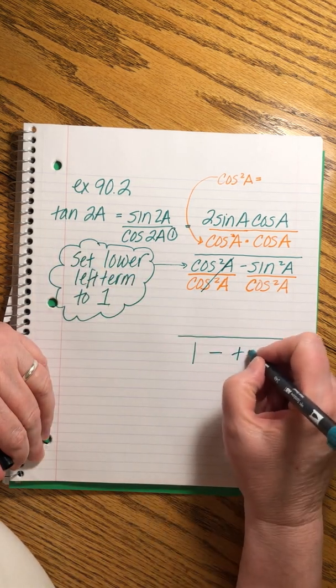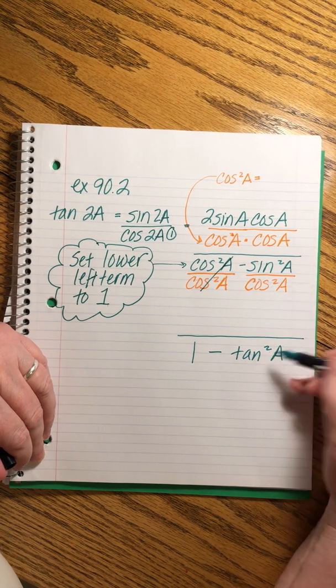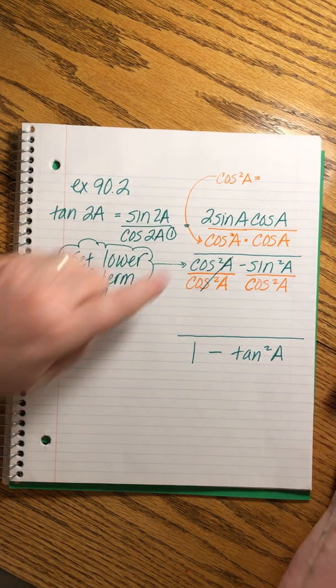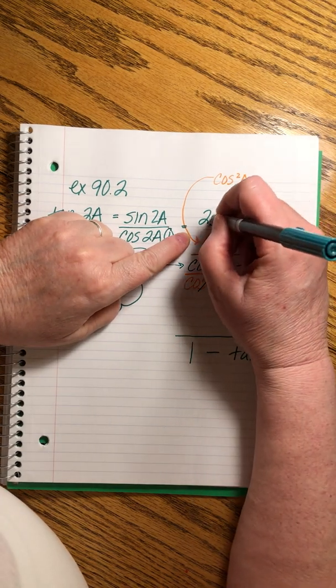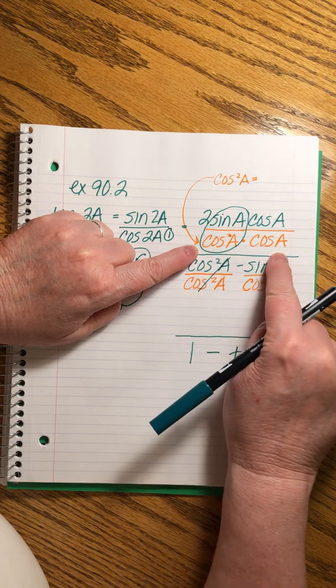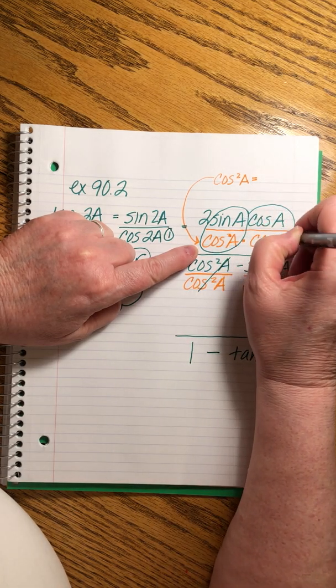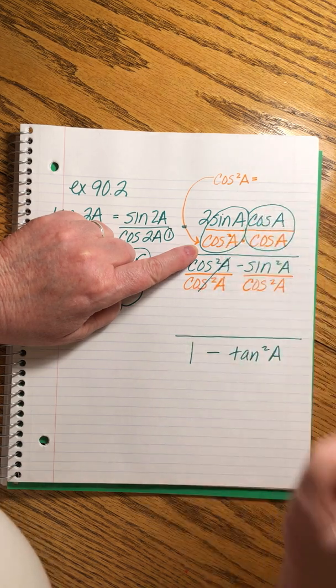So we can write right here, tangent squared A. This is squared, so this is squared. Make sense? Now we go up here and we're going to simplify these separately. That's why I wanted to write each cosine of A separately, so that I could cancel them against each of these numerator bits.